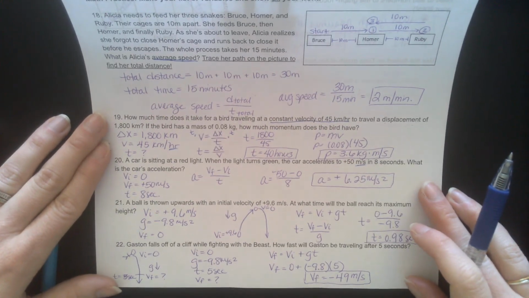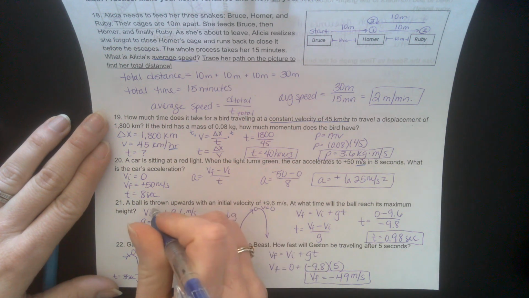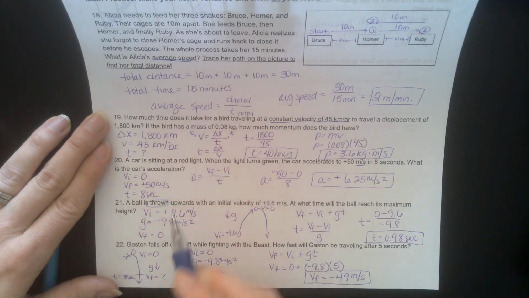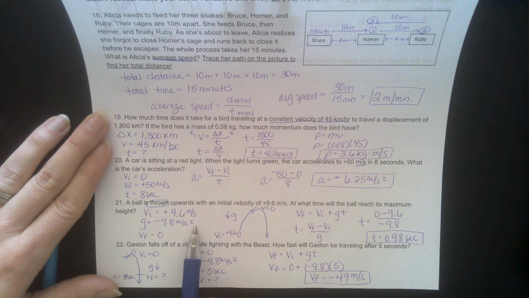A ball is thrown upwards with an initial velocity of positive 9.6 meters per second. So here's the picture, ball going upwards, an initial velocity VI of 9.6. I see the word thrown, so I know the ball is going to experience G, an acceleration of negative 9.8 meters per second squared.